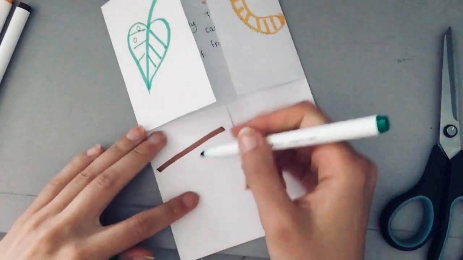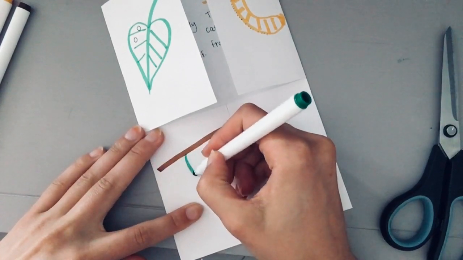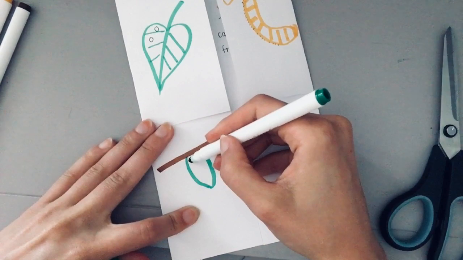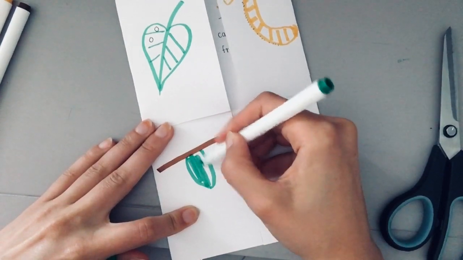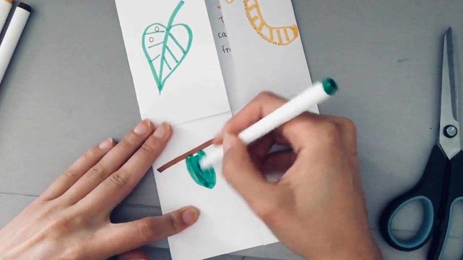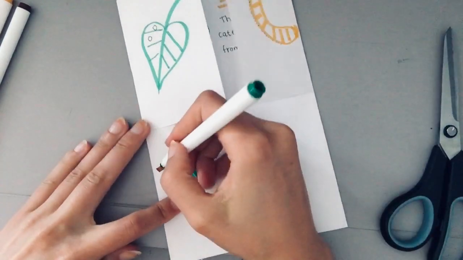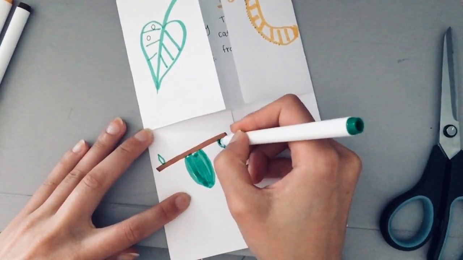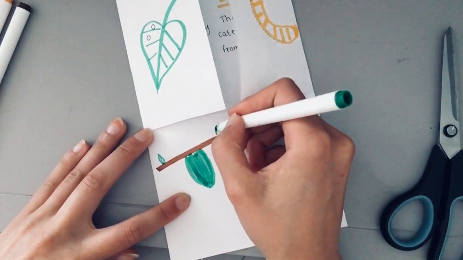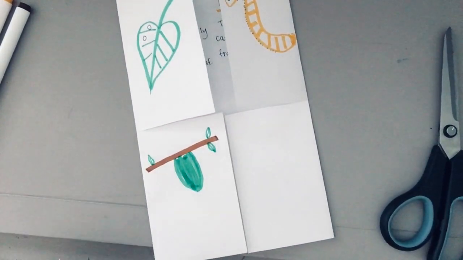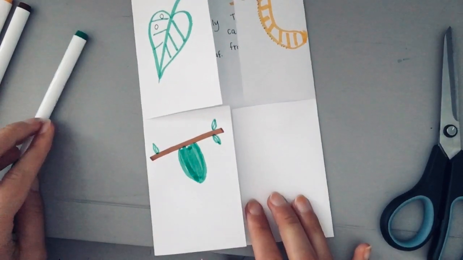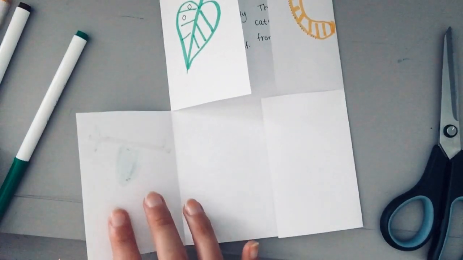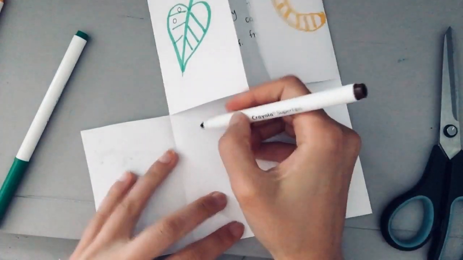And then I'm going to make kind of an oblong shape and fill it in green because it looked green to me in the picture. This is my chrysalis. And then, you know what? To set it apart from leaves, I'm going to give my branch some leaves, just so that we can tell it's definitely not a leaf. There we go. And inside, I'm going to use brown to write pupa.